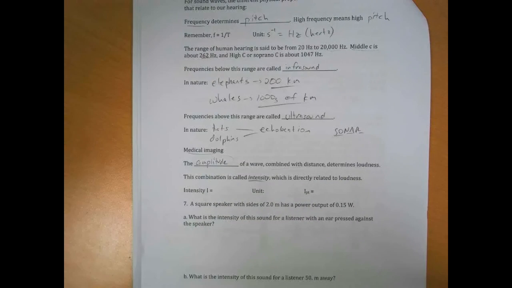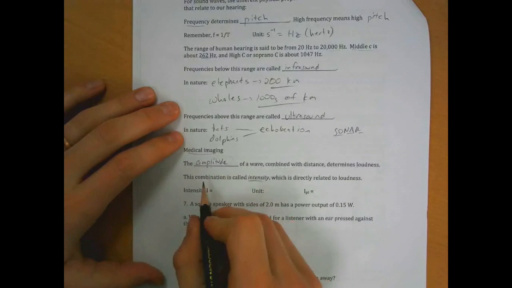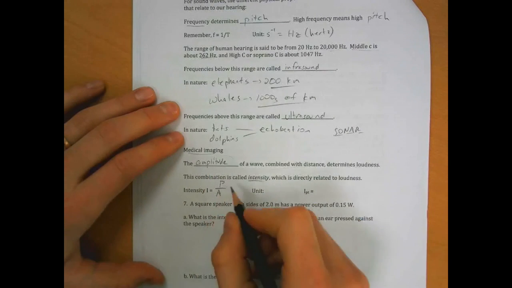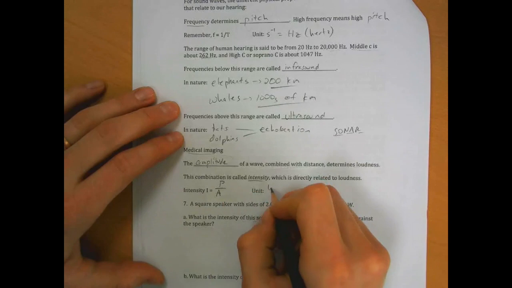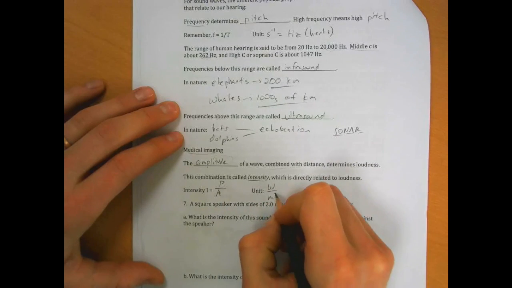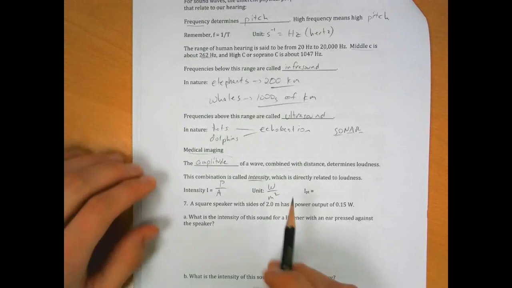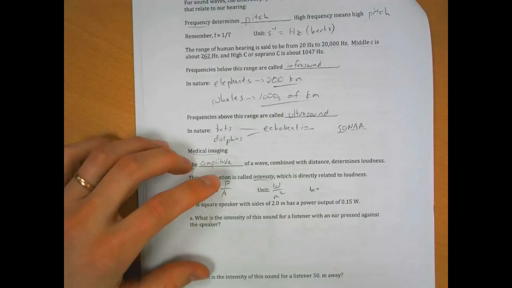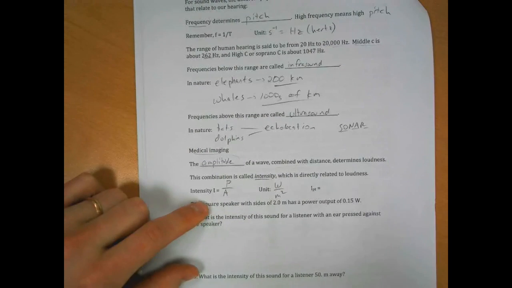Intensity is the physical property that determines loudness. Intensity combines both amplitude and distance. The formula for intensity is power over area. The units of power are watts, units of area, meters squared. Power, remember, is energy per time, so we've got energy per time per area as the intensity of a sound.